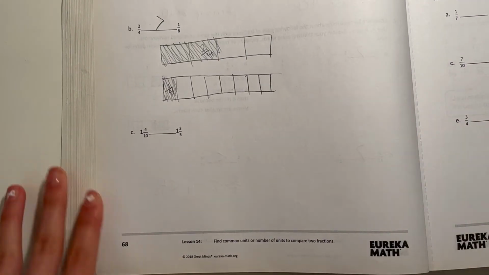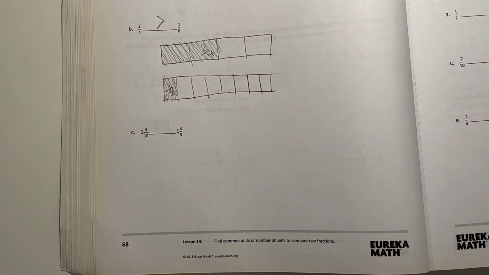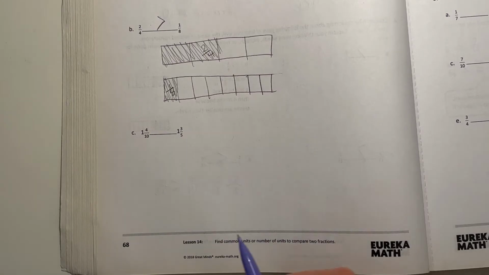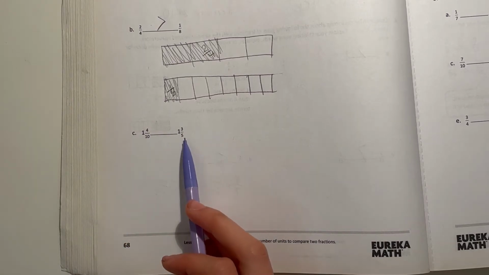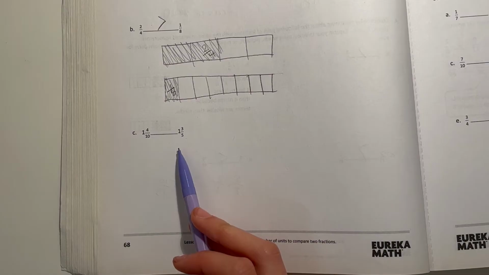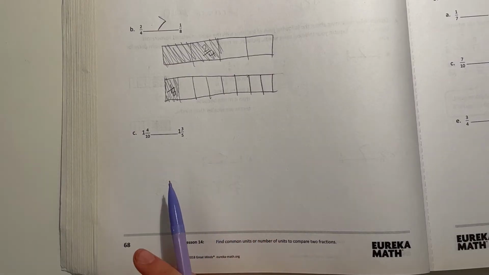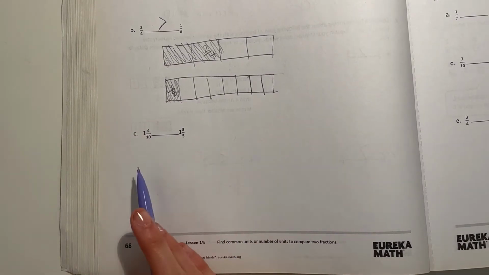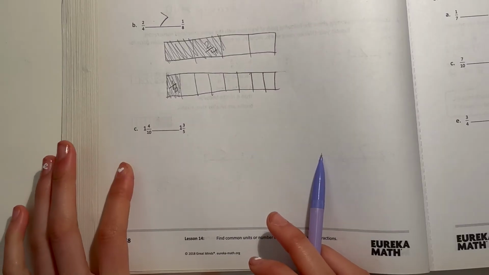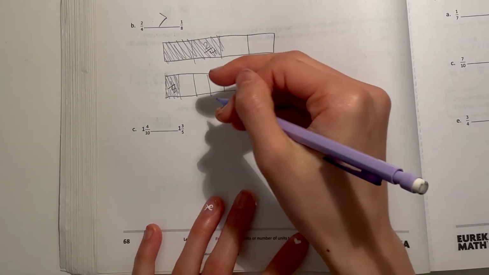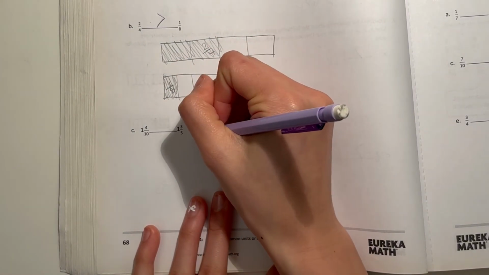Alright, C, 1 4/10 and 1 3/5. So before we start drawing, we can notice that both the fractions have a 1 before them. So instead of drawing a whole 10 tenths and then another 4 tenths, we can just do 4 tenths and 3/5.